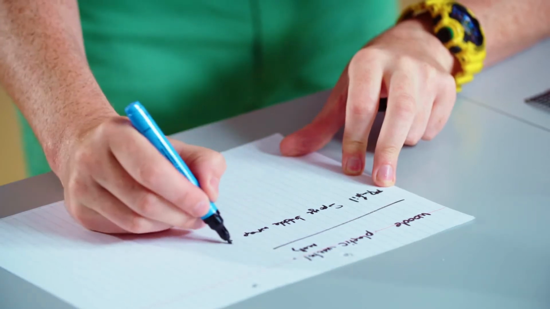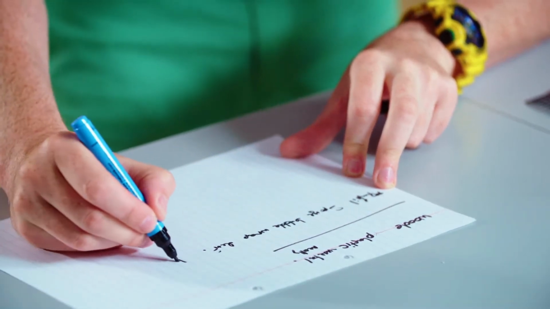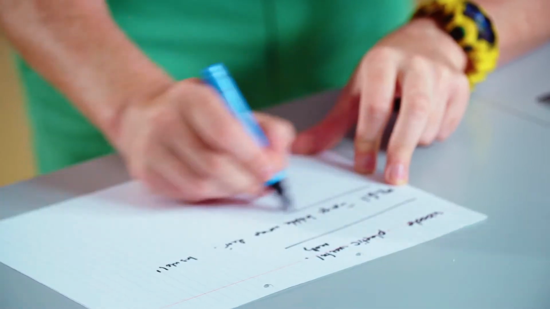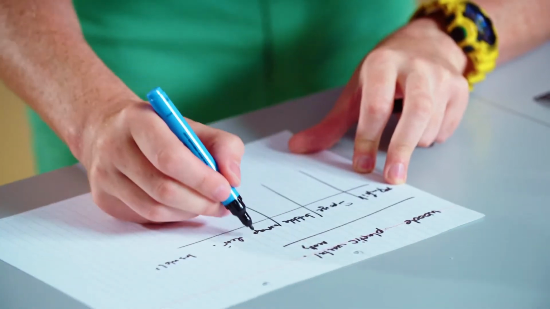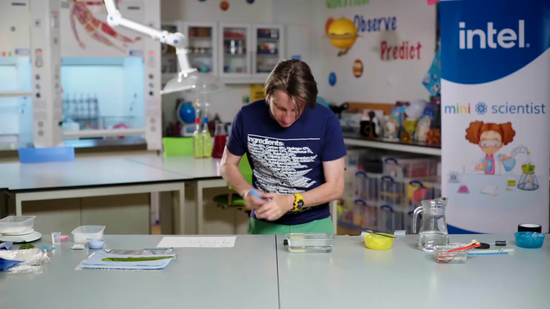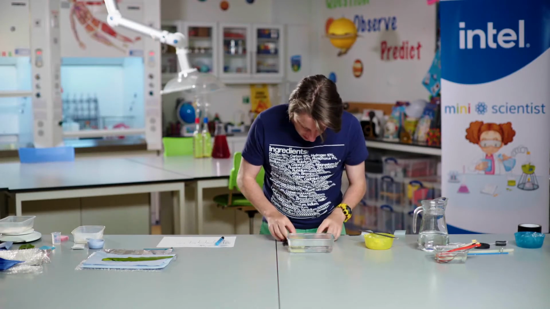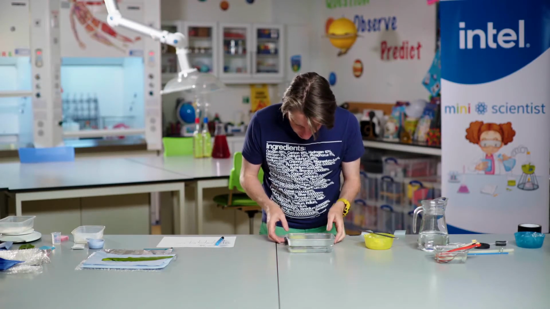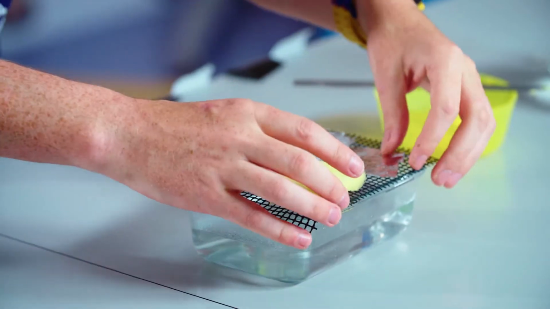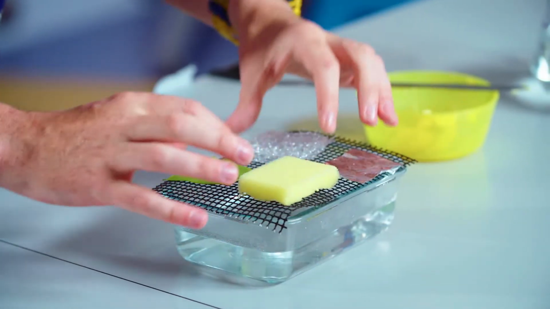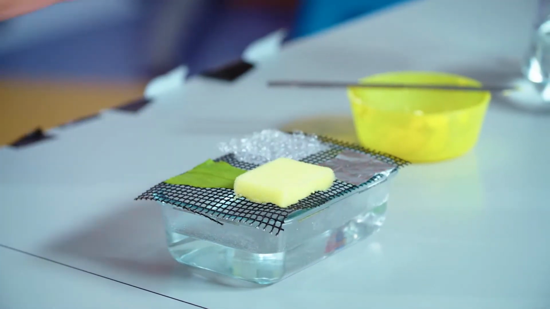And I'm going to write down leaf. And I'm going to write insulators. And I'm going to draw a line and down and down and down. Okay, so what I'm going to do now is put these all on top of the hot water. And you can do this yourself, whatever container, whatever way you want to design your experiment yourself. This is what we're doing.